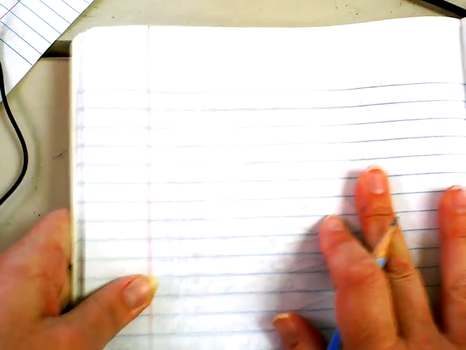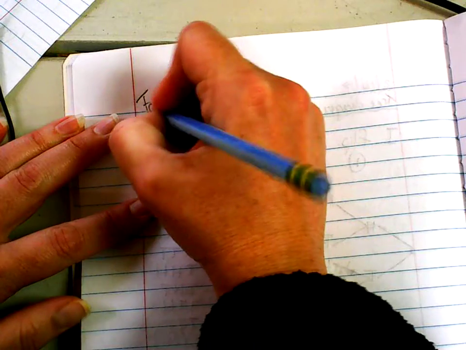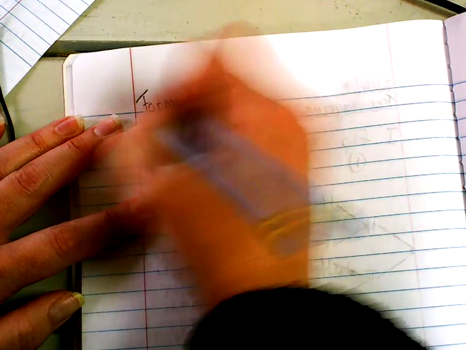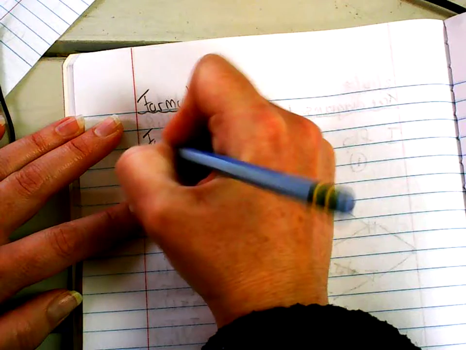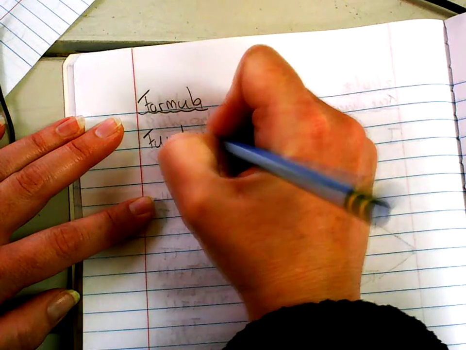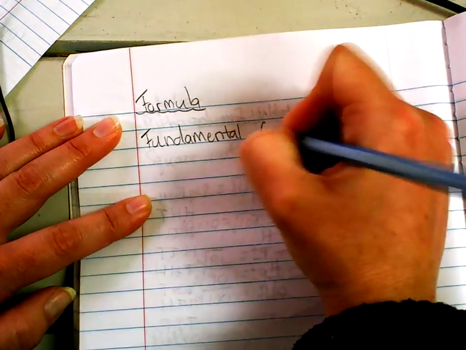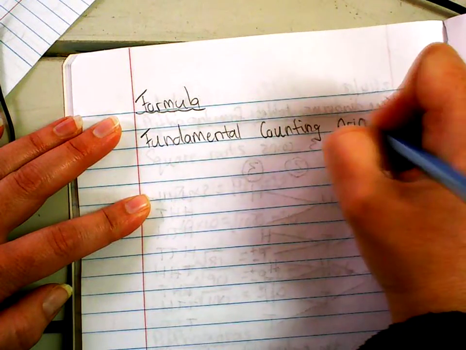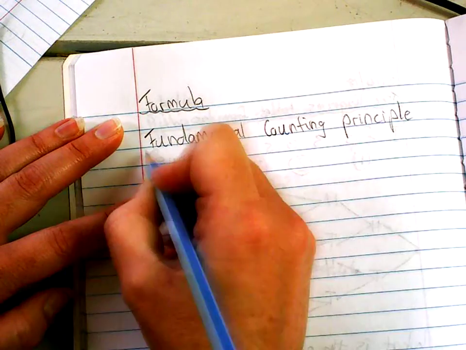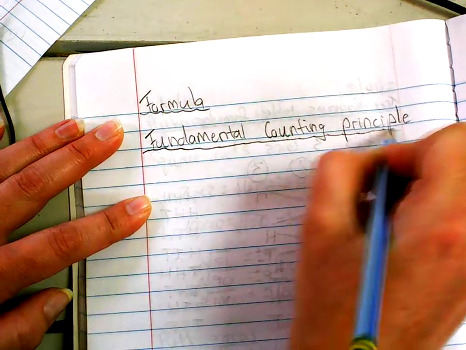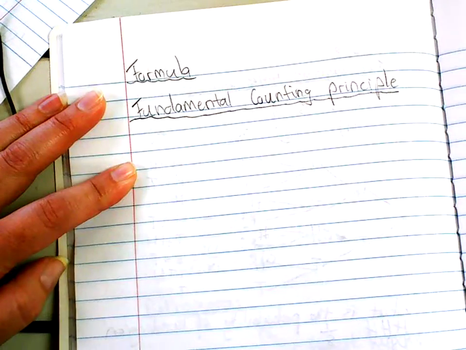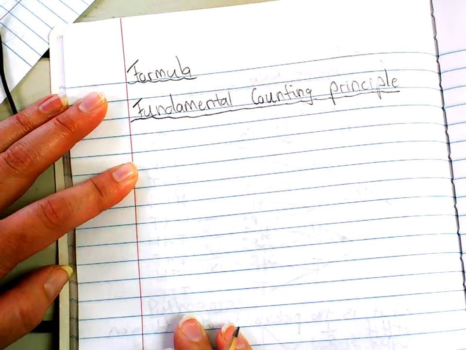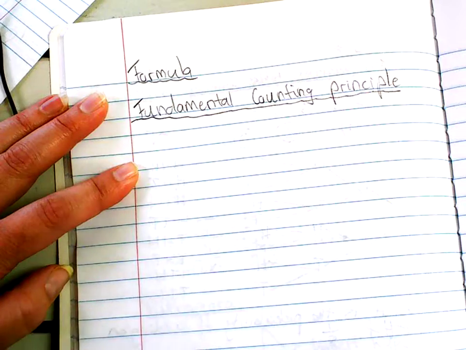The formula to finding the probability is called something special. It's called the fundamental counting principle. Okay? And I'm going to go back to heads and tails. So I want to know, what are my chances of taking 3 coins and landing on heads, heads, heads?